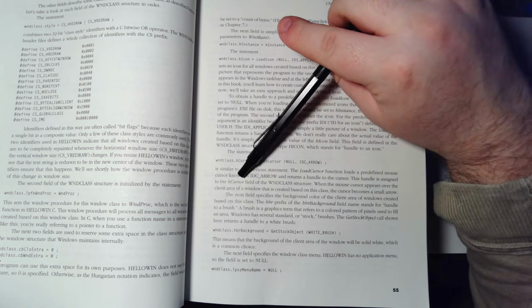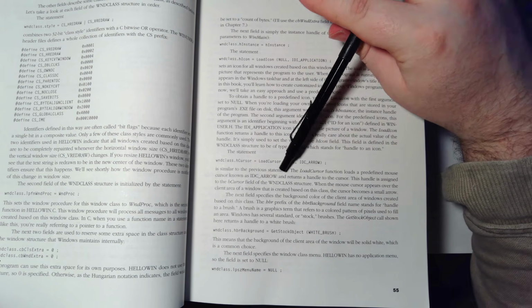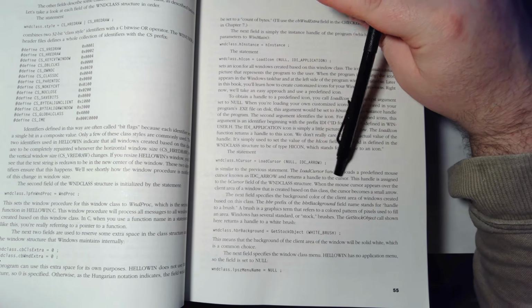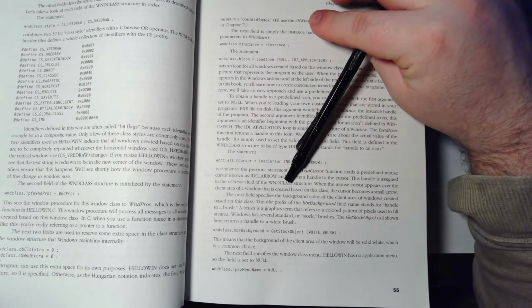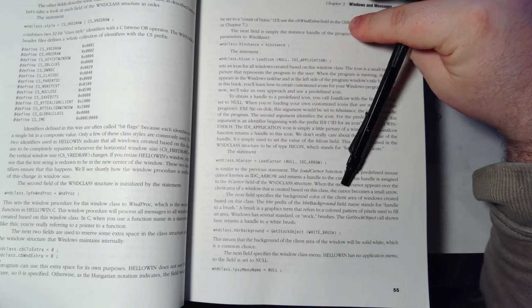The LoadCursor function loads a predefined mouse cursor known as IDC_ARROW and returns a handle to the cursor. This handle is assigned to the hCursor field of the WNDCLASS structure. When the mouse cursor appears over the client area of a window that is created based on this class, the cursor becomes a small arrow.